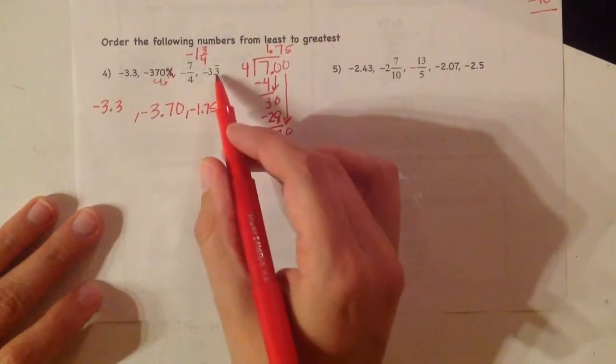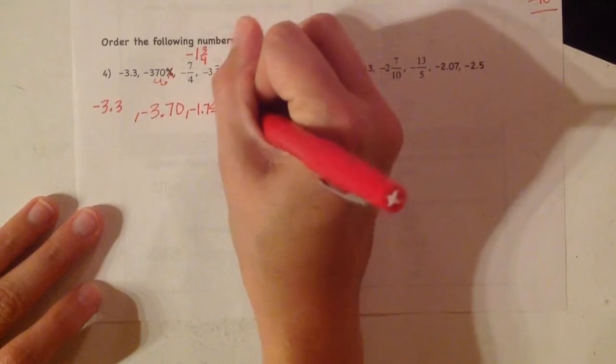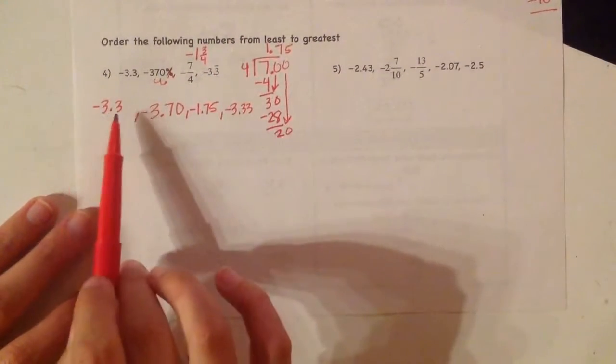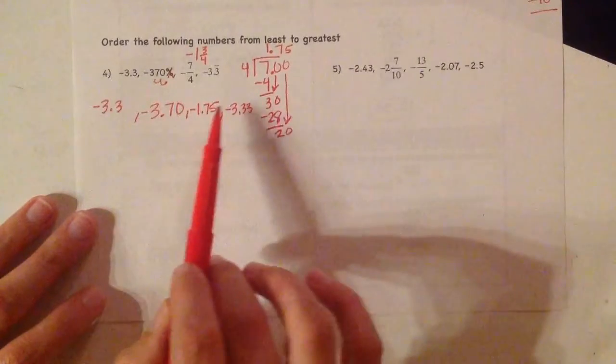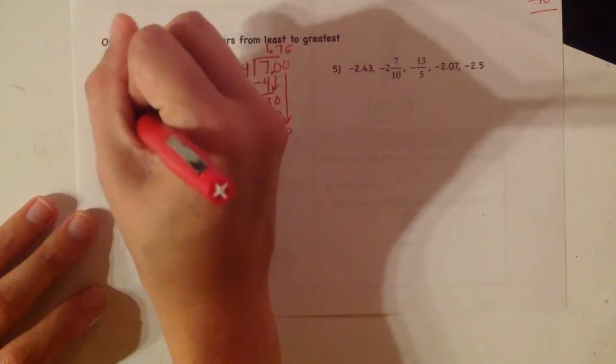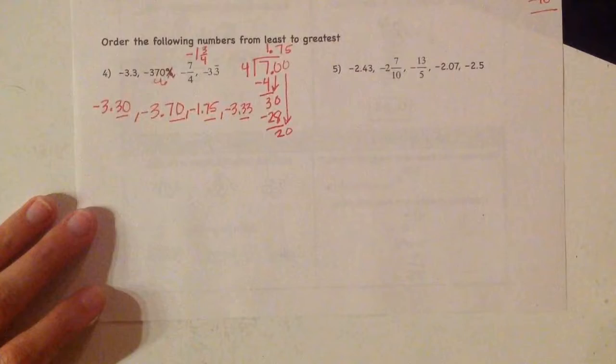And then the negative 3.3 with the bar means that it's repeating. So it's negative 3.33, however many I want to add. Well, I've got one decimal value, two decimal values, two decimal values, two decimal values. So I'm going to change this first one by adding a 0 so they all have the same number of decimal values.